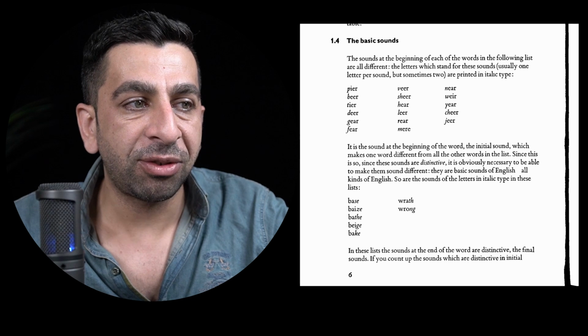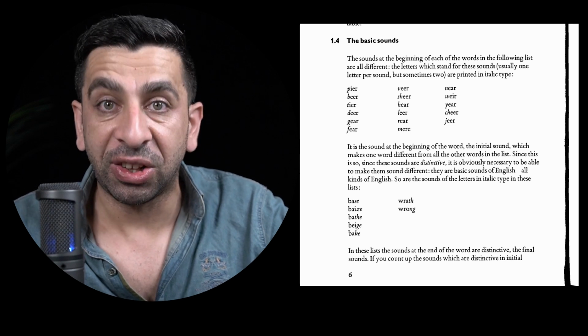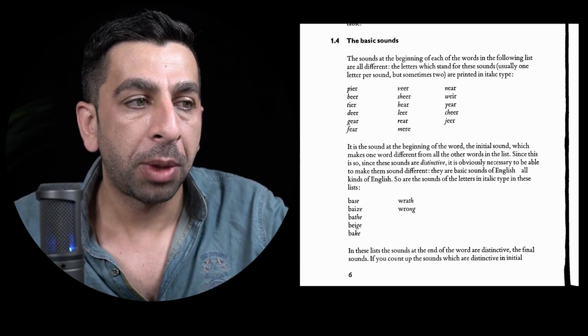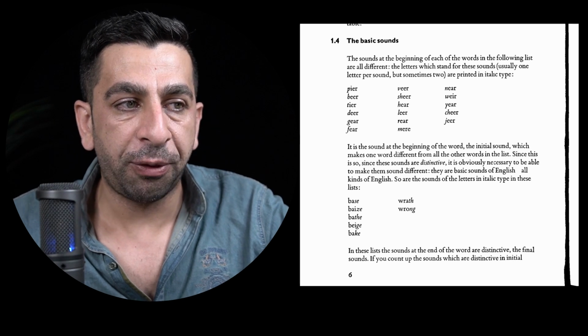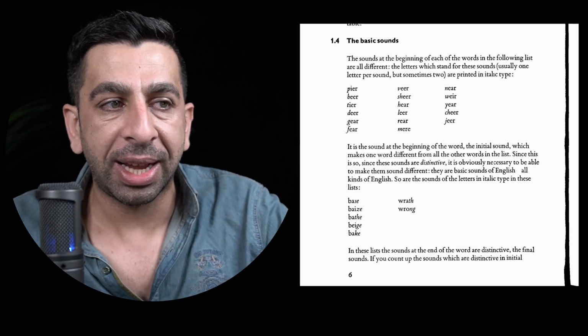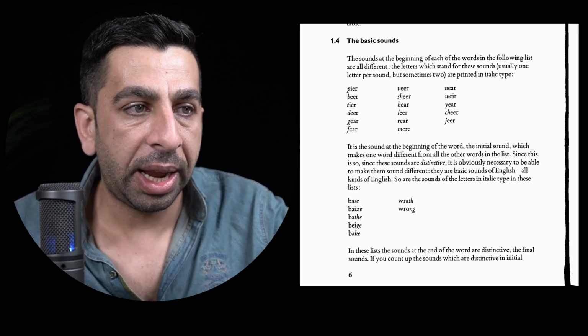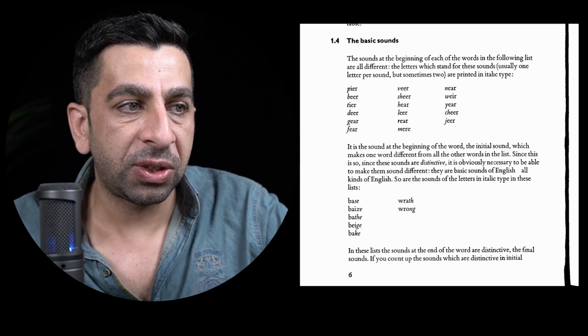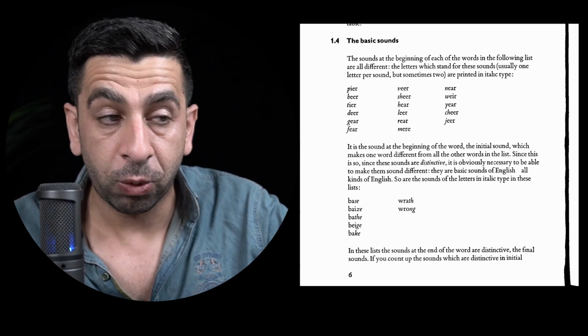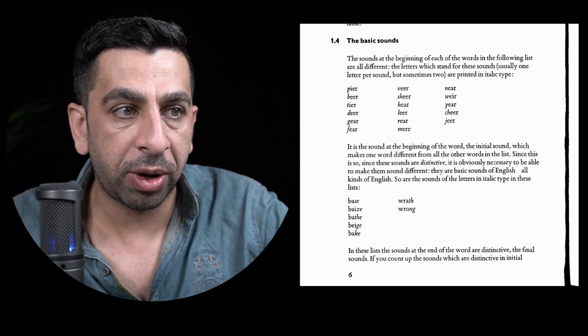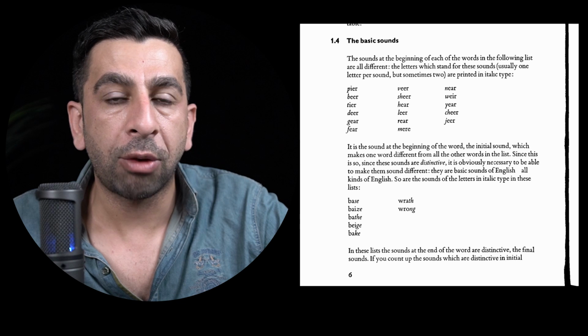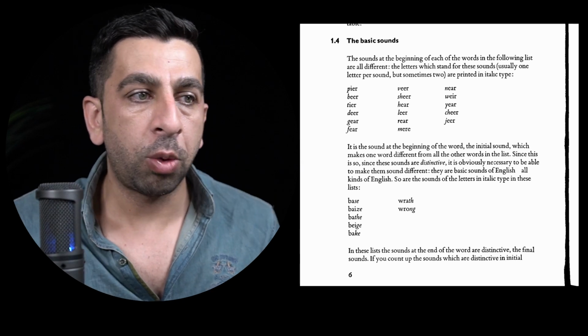It is the sound at the beginning of the word, the initial sound, الصوت البدائي, which makes one word different from all other words in the list. وهذا اللي بالultimate part راح يغير المعنى مالته. Since this is so, since these sounds are distinctive, ولأن هذه أصوات مختلفة, it's obviously necessary to be able to make them sound different. لهذا لازم نخليهم مختلفات.